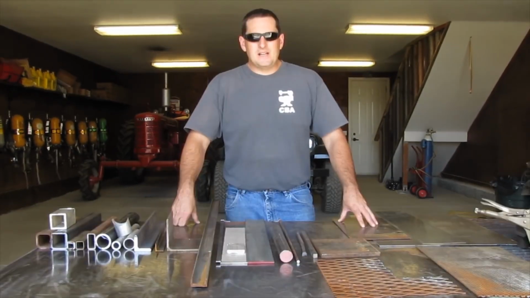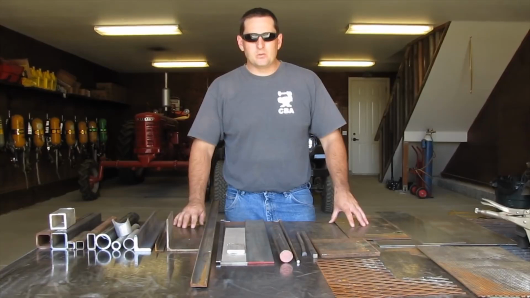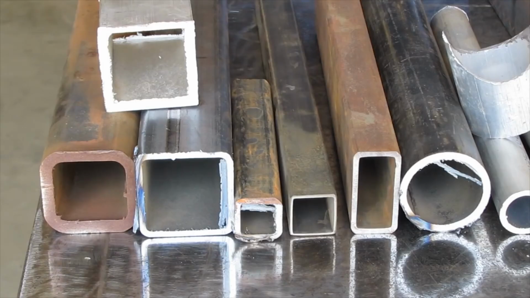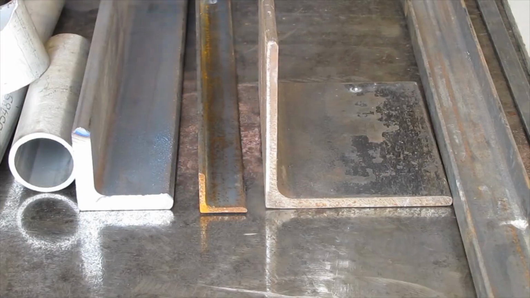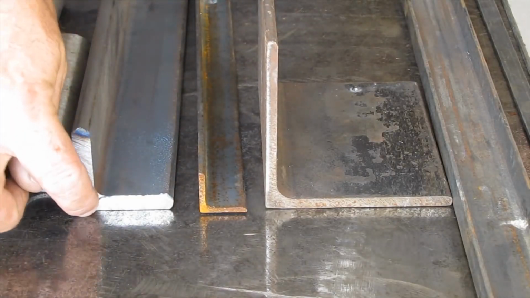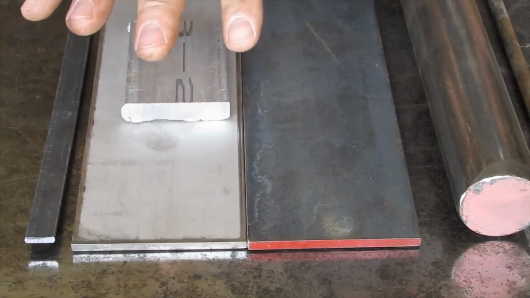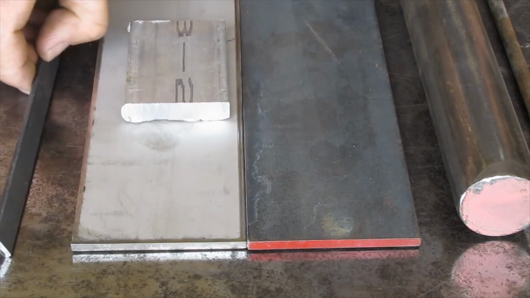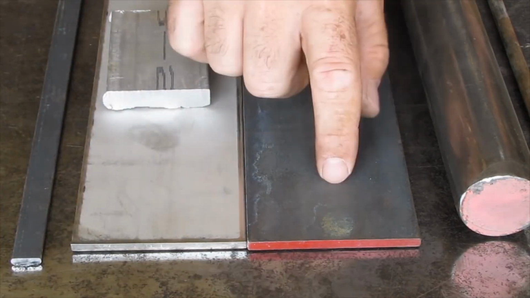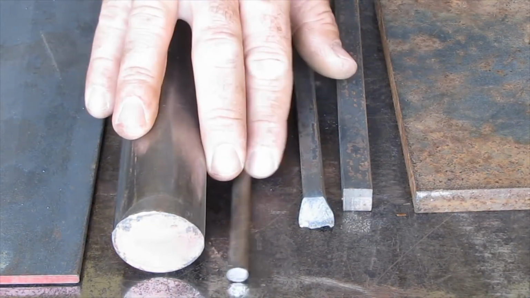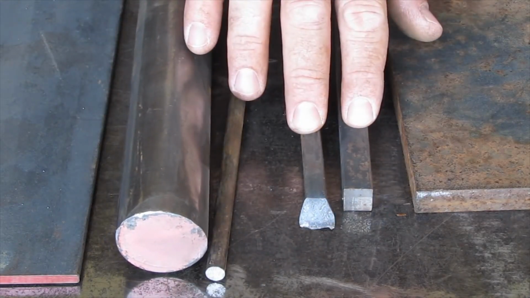Okay, so to start things off, I have some of the more common materials that you're going to find when you're working with fabrication projects. We have square tubing and rectangular tubing, as well as pipe and round tubing. We also have angle iron, which is this L-shaped piece here, as well as channel iron, which is this C-shaped or U-shaped piece. These are our flat bars or strip pieces. This is aluminum, stainless steel, and mild steel, as well as solid round stock and solid square stock material.